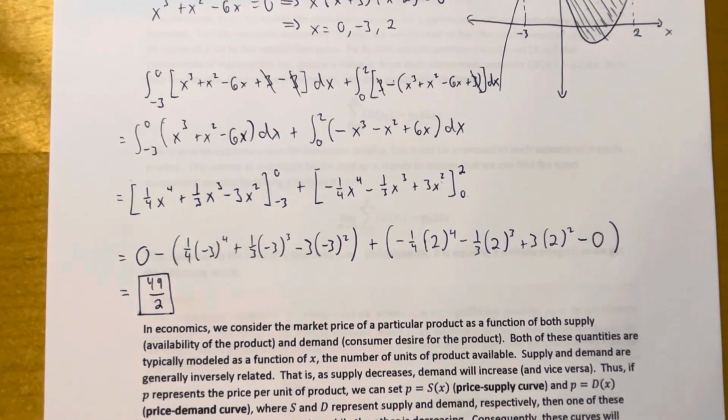We're going to stop part 1 here, but in the next video, we're going to talk about an application of this concept to economics.